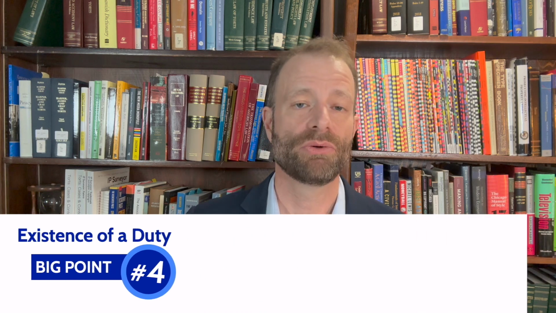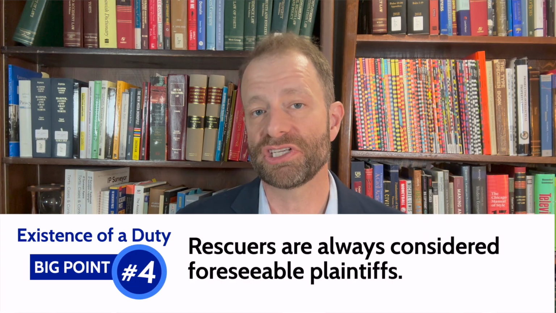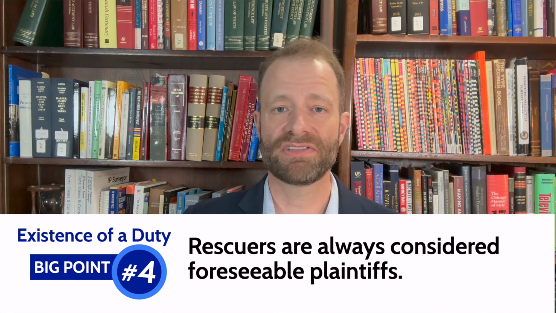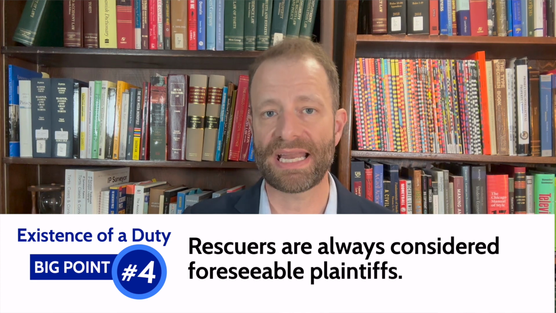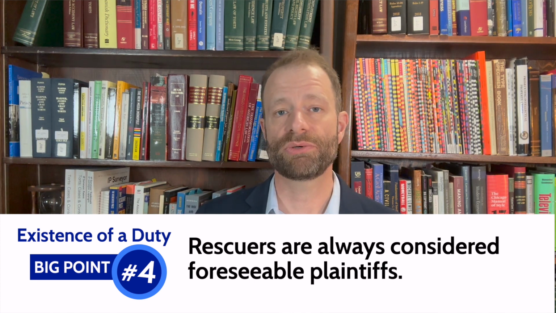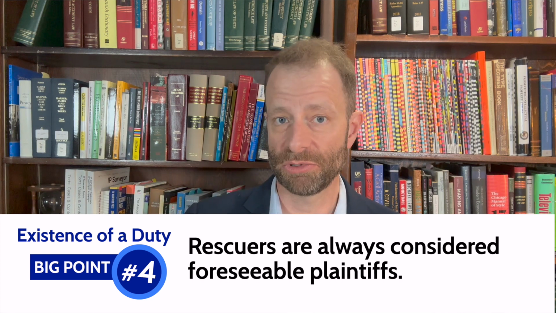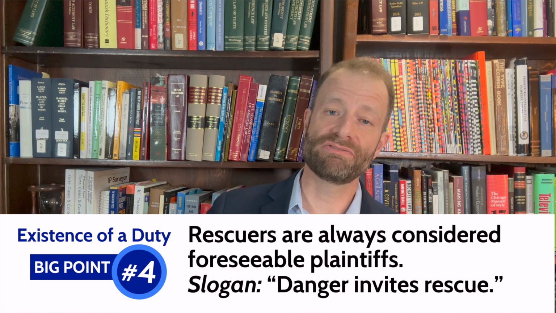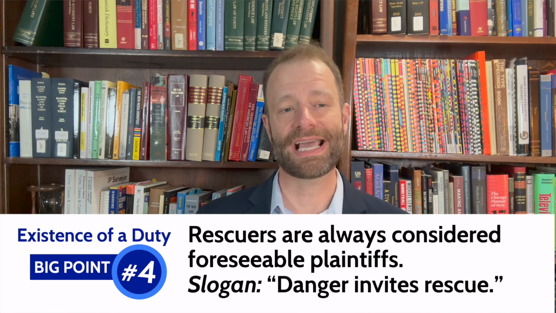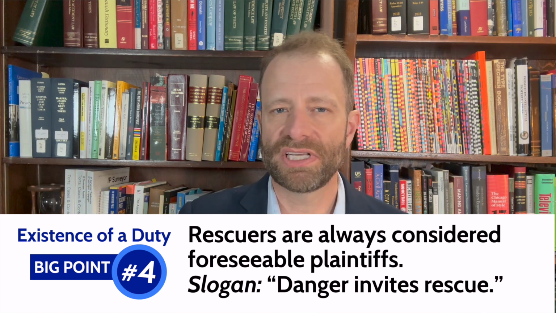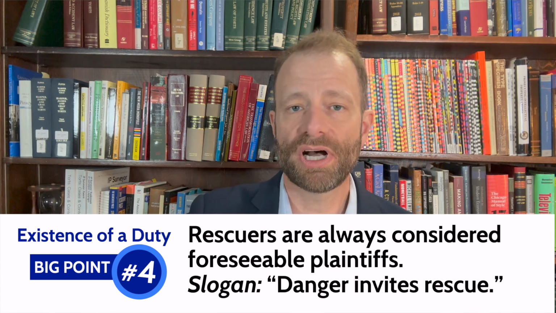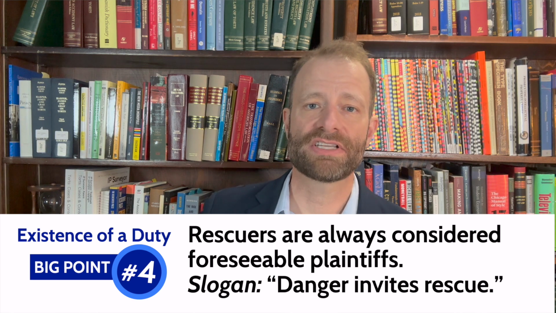Now we come to the fourth big point about the existence of a duty of care, which is about rescuers. It's a clarification or a specific instance of the general rule that courts have come across many times, and they just have a pat answer to it, which is that rescuers are always considered foreseeable plaintiffs, even if they really aren't. The slogan here is "Danger invites rescue." That pretty much encapsulates it. So if you put someone else in harm's way and a rescuer gets injured trying to help them, you're on the hook for the rescuer's injuries.